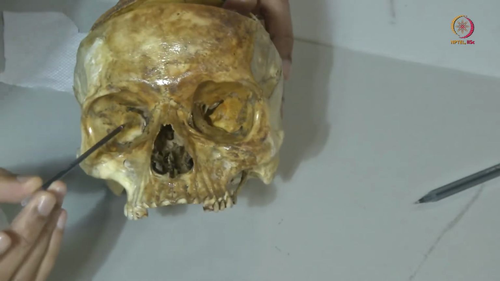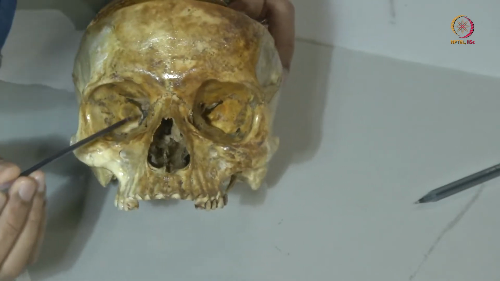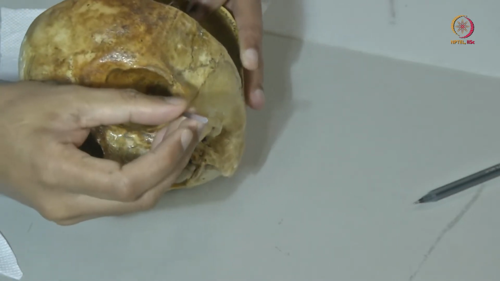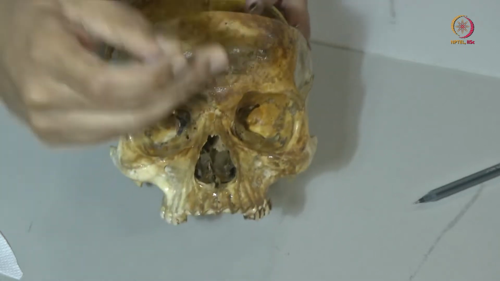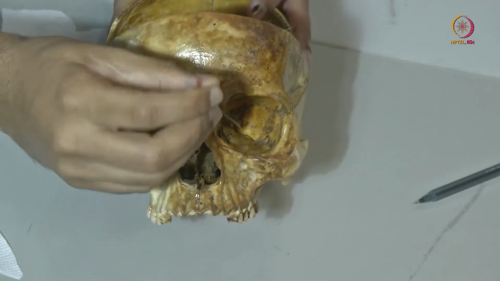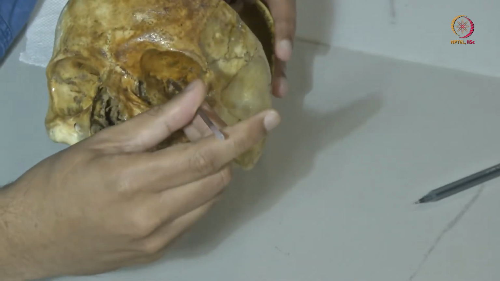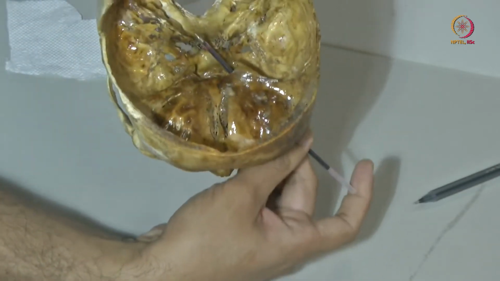So, this would be the superior orbital fissure, and this is the optic canal. The optic canal is through which the optic nerve comes into the eye. So that is the place, and if you look at it from inside, you can see.